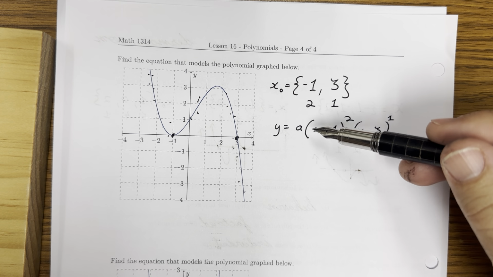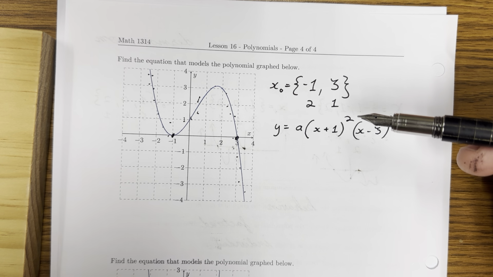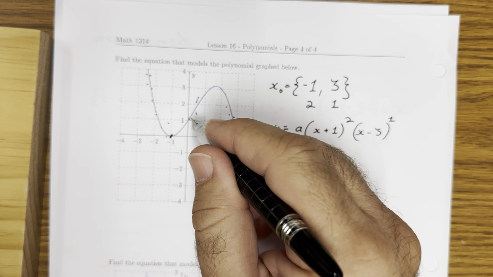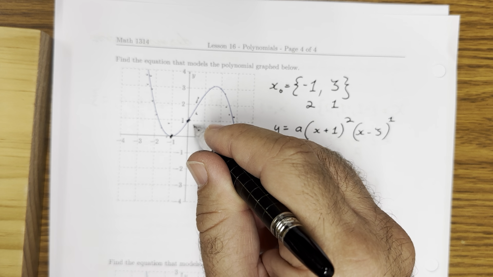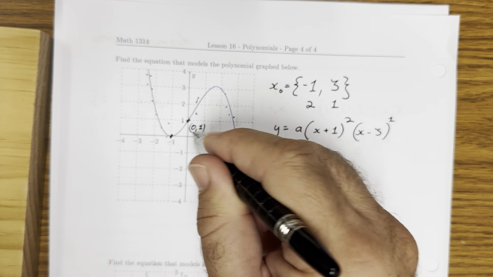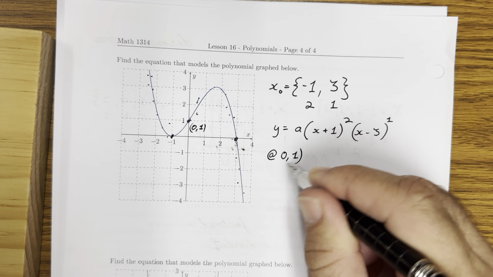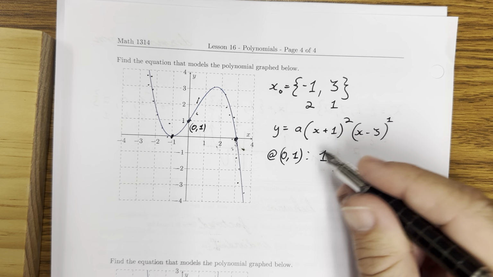So now we've got this unknown a term. In order to fit the curve, we're going to find a convenient point to work with. Note that we've got one right here at the y-intercept at 0, 1. We plug that in. Right, y is 1, x is 0.